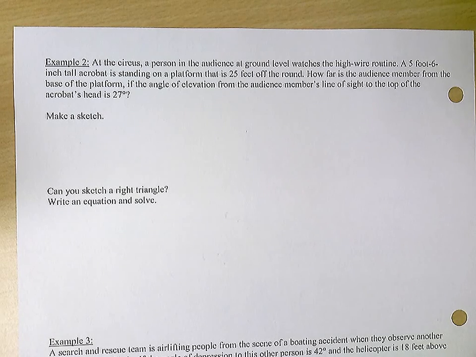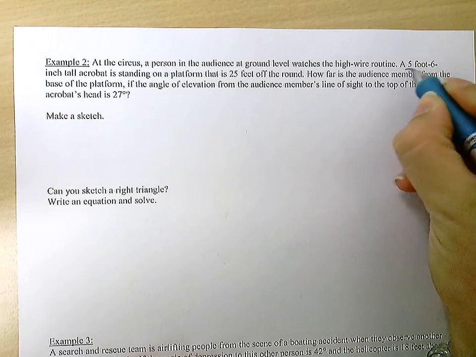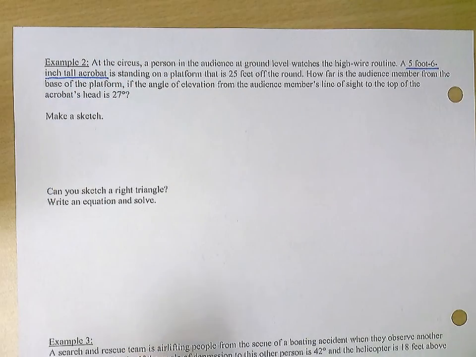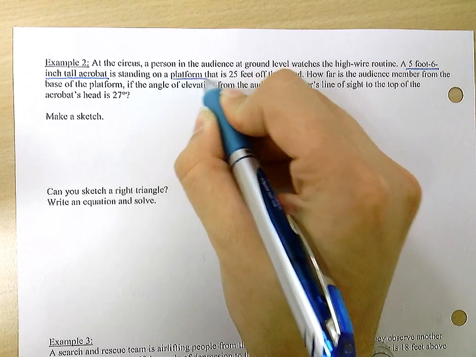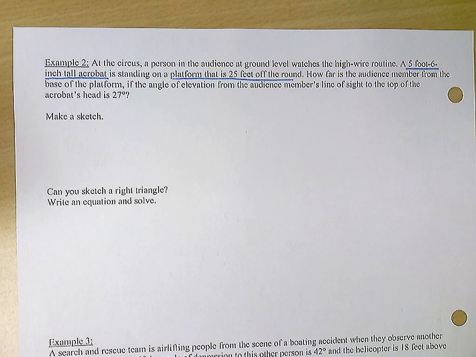So again, I'm going to pick out the information I need. I have a 5'6" tall acrobat. We have that person standing on a platform that is 25 feet off the ground.